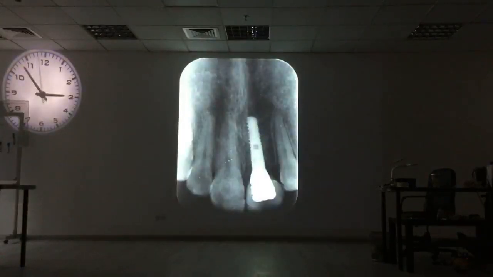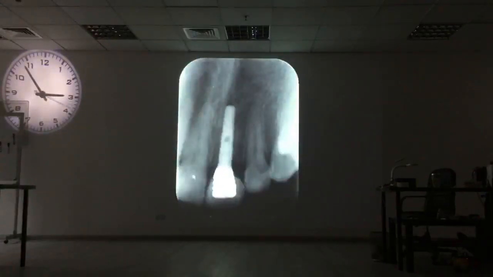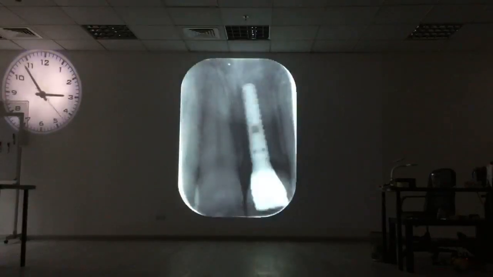And after 3 months, there is some remodeling here especially, but still the bone level is fine. It's still fine. So we didn't find a difference, and this is after 3 months. Point zero means where you start calculating. So basically, this is one radiograph, 3 months, 3 months.